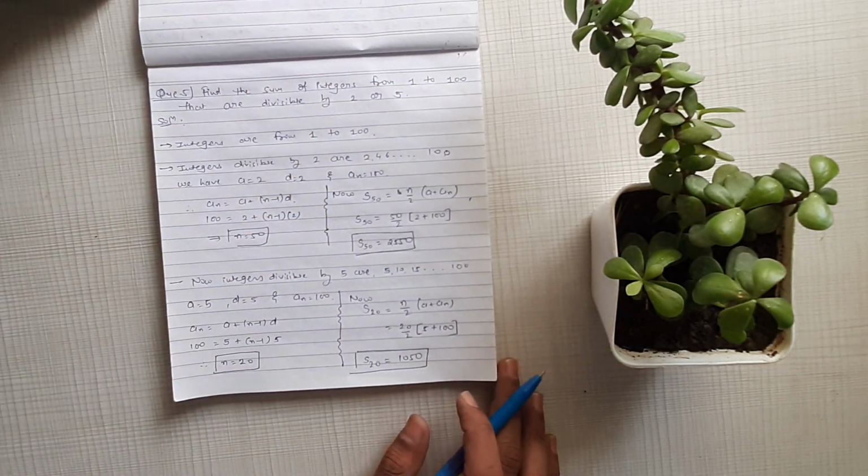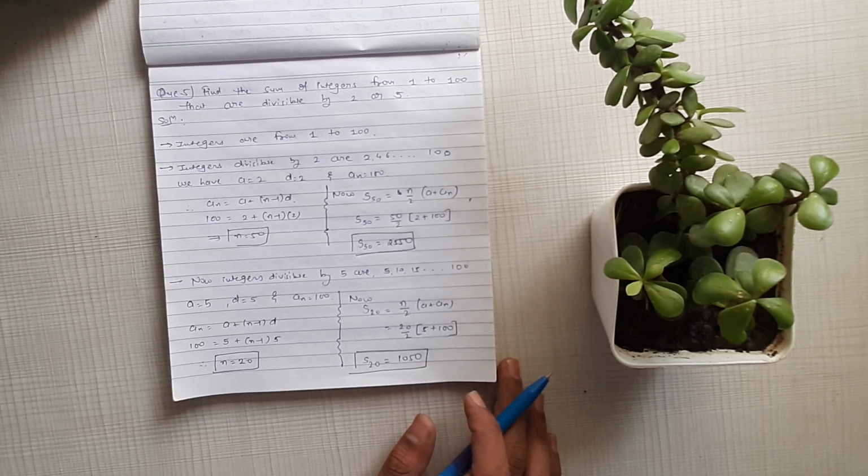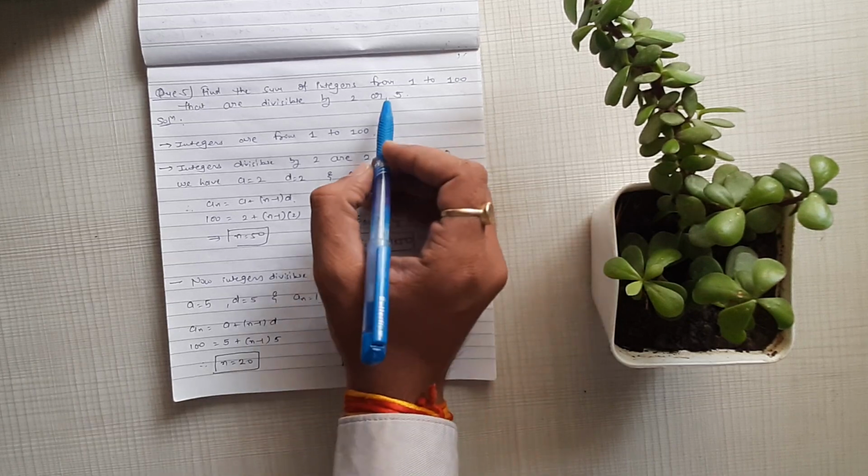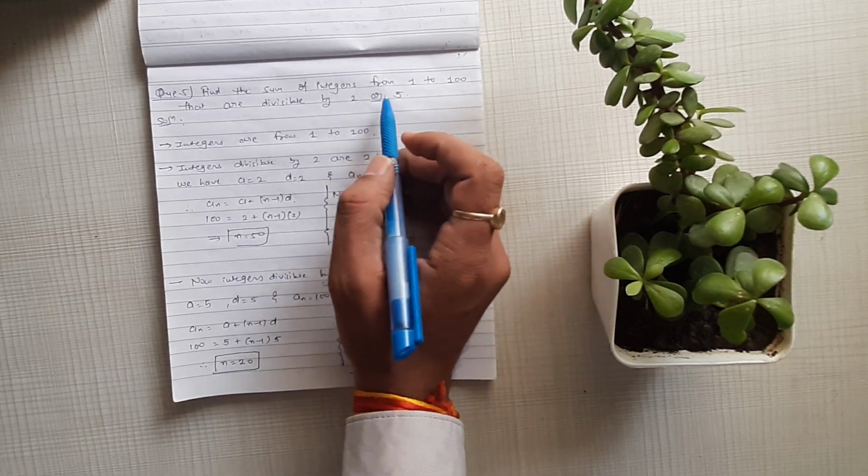Question number 5. It says, find the sum of integers from 1 to 100 that are divisible by 2 or 5. In this question we can use the formula of set theory, A union B. The number of A union B is the number of A plus the number of B minus the number of A intersection B. So we need to find this, since there is an OR.